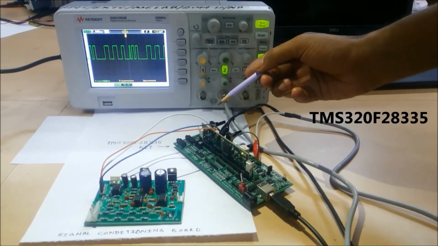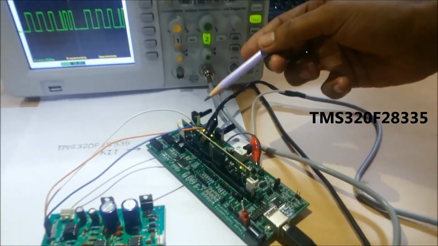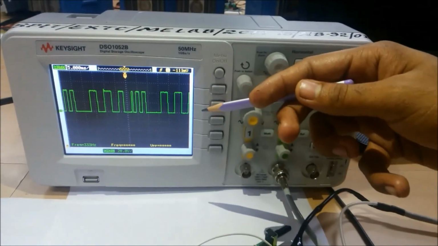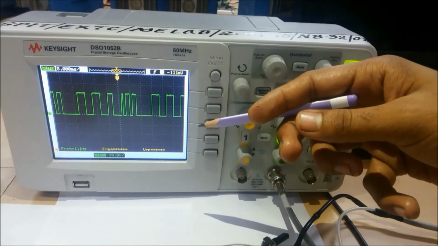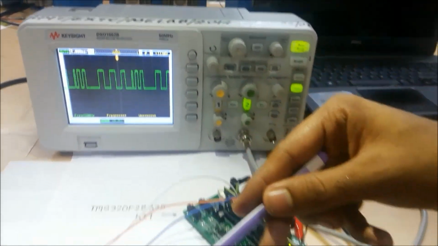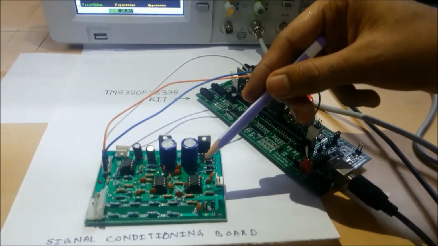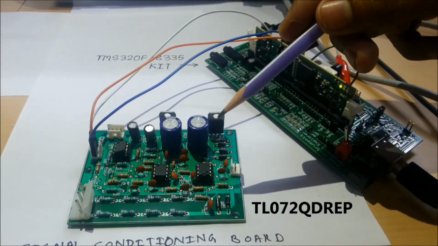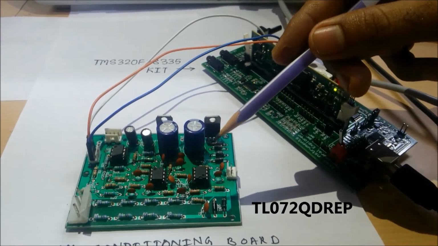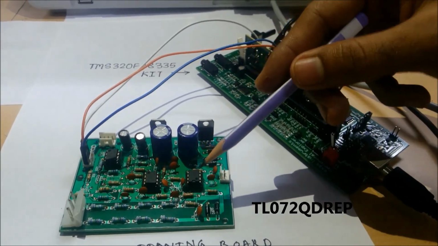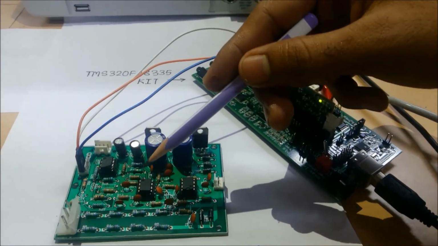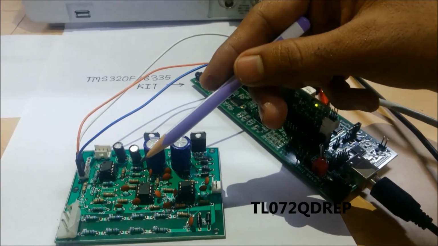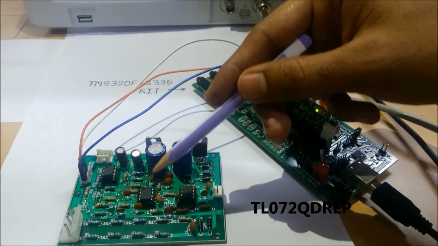Hardware setup of our project. This is the TMS320F28335 kit. This is one of the gate pulses produced using the DSP, which will be given to the gate drivers. Now I will explain the signal conditioning block. One of the TL072 op-amps is being used for attenuating and DC shifting the sensed voltage across the load and bringing it to a scale of 0 to 3.3 volts, while the second TL072 op-amp is being used for amplifying and DC shifting the sensed current through the load and bringing it to a scale of 0 to 3.3 volts.